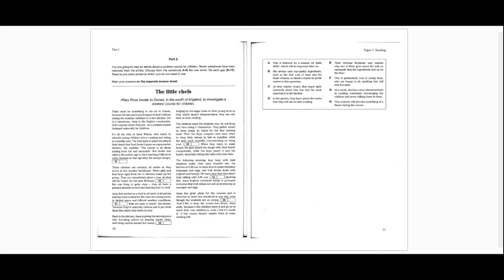Today we're going to do a gap text exercise together. This is a B2 level gap text exercise. It's part 6 of the Use of English and Reading paper of the Cambridge exams.